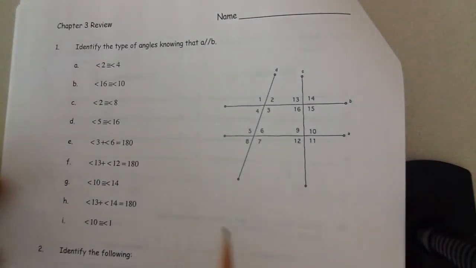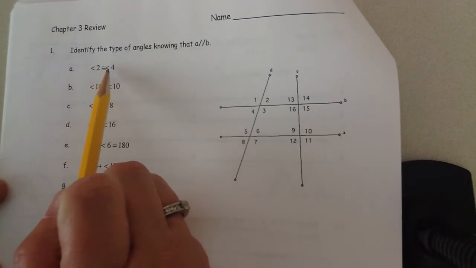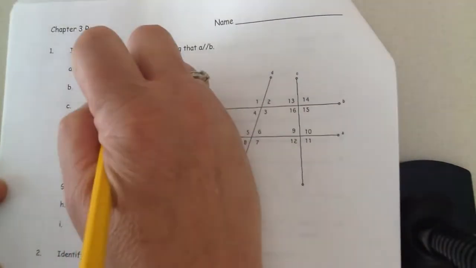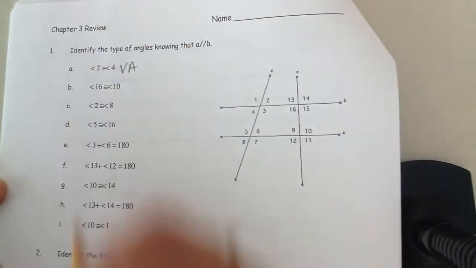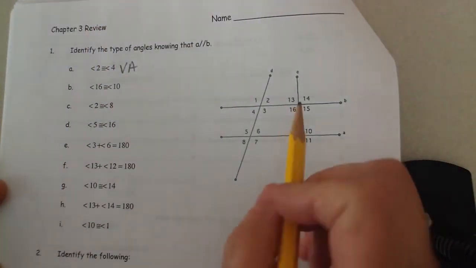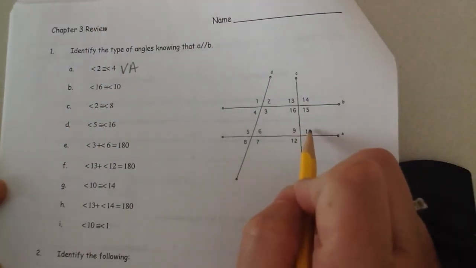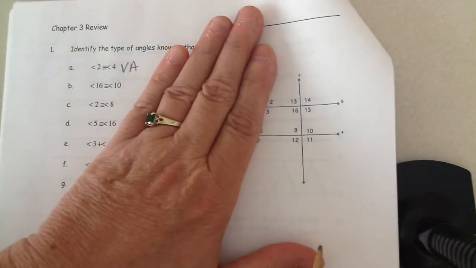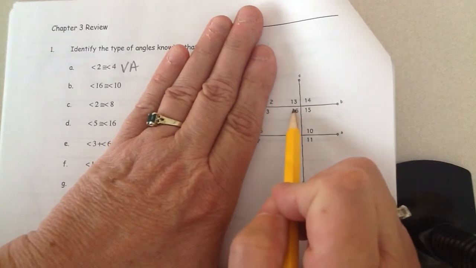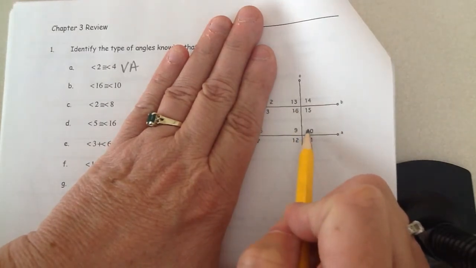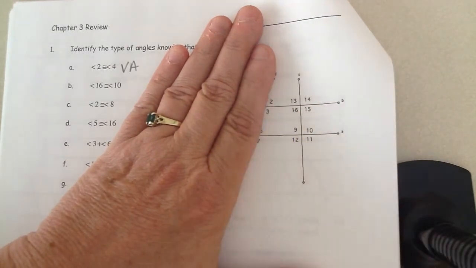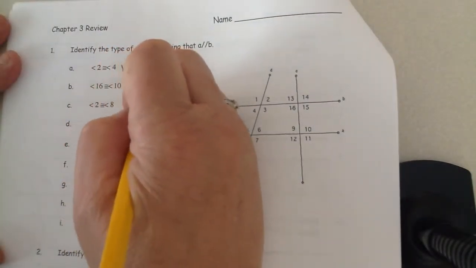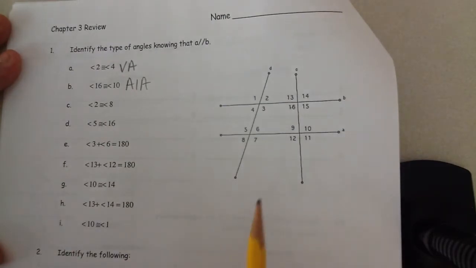Chapter 3 review, angles 2 and 4. 2 is right here, 4 is right here, so those are vertical angles. 16 is right here, and 10 is right here. And you might want to cover up this part. 16 and 10 are interior angles, and they're on opposite sides. So those are alternate interior angles.